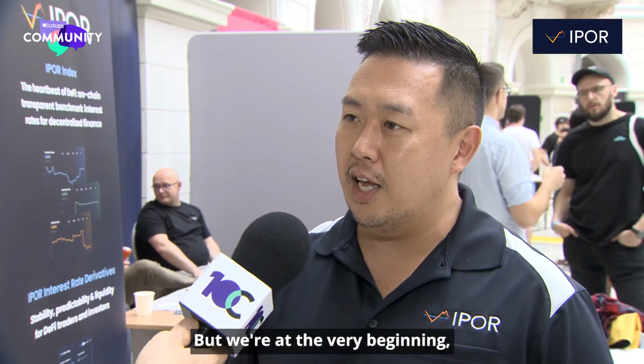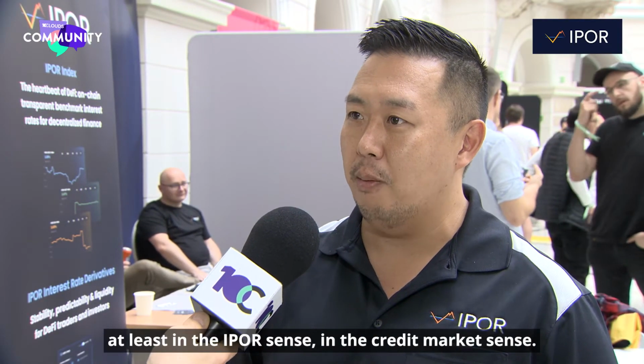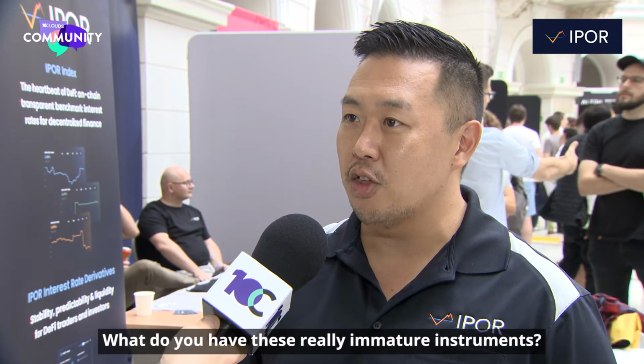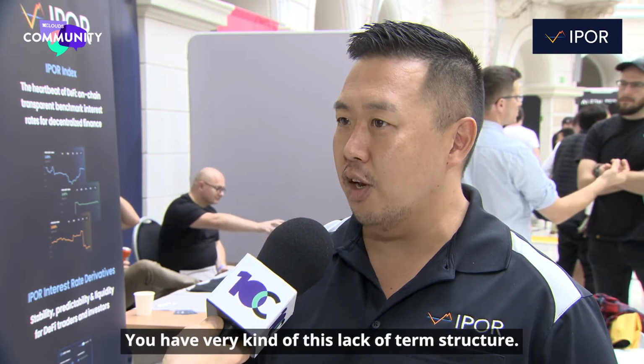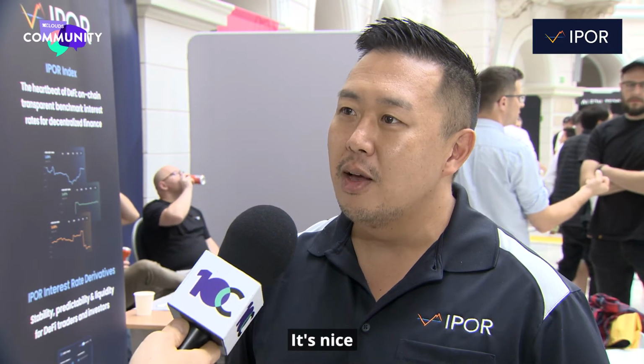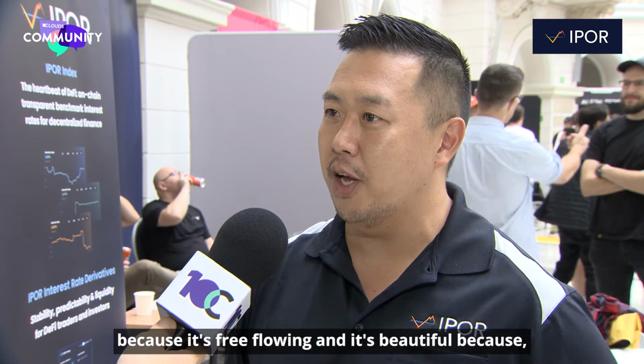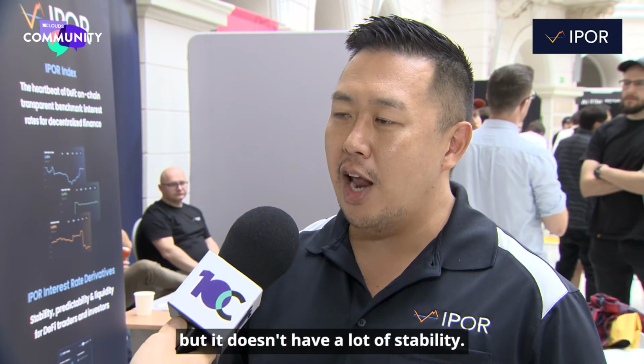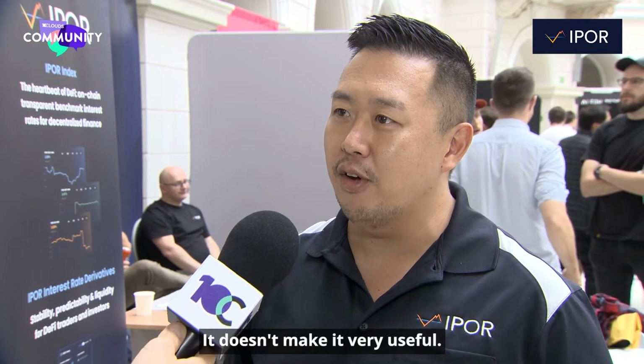We're at the very beginning, at least in the IPOR sense, in the credit market sense, where you have these really immature instruments. You have this lack of term structure. It's nice because it's free-flowing, and it's beautiful because the protocol and the monies can move between protocols, but it doesn't have a lot of stability. It doesn't make it very useful.